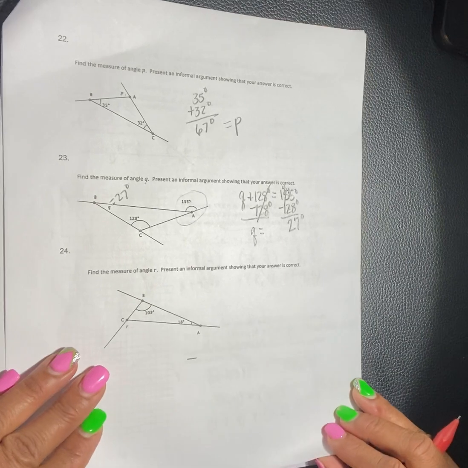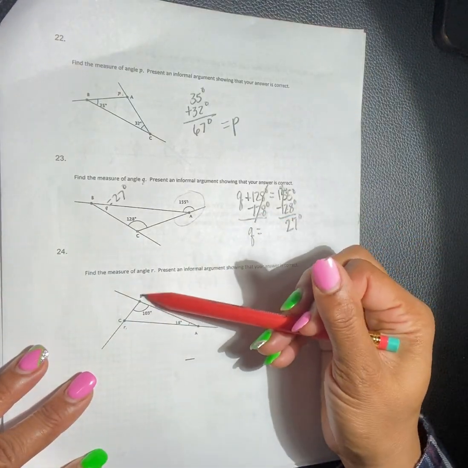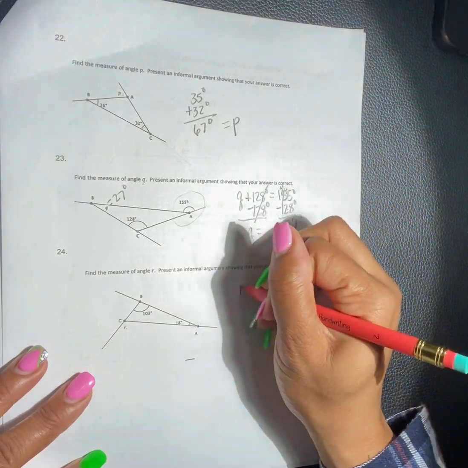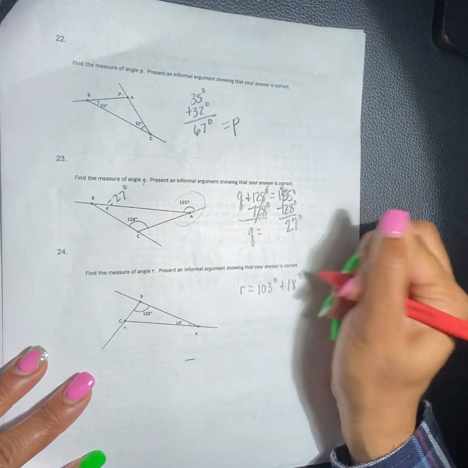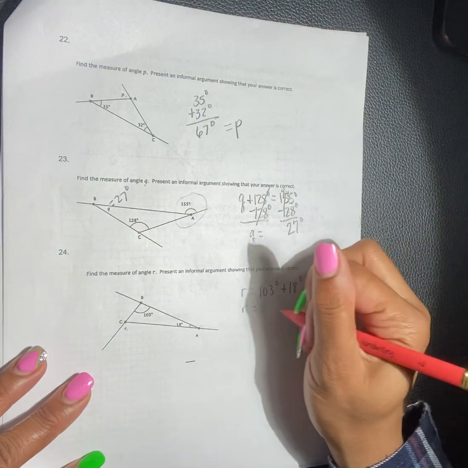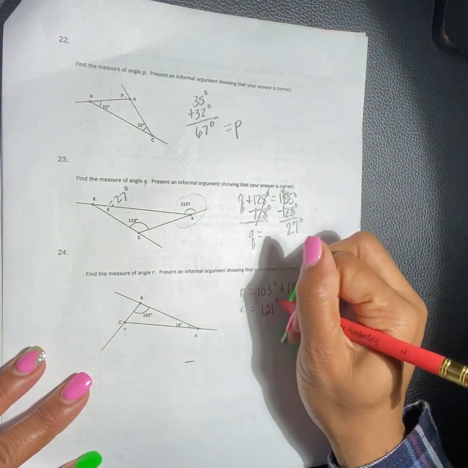And 24. 24 wants the measure of angle R. If I add B and A together, I'll get the measure of angle R. So I have R equals 103 degrees plus 18 degrees. Therefore, R equals 121 degrees.